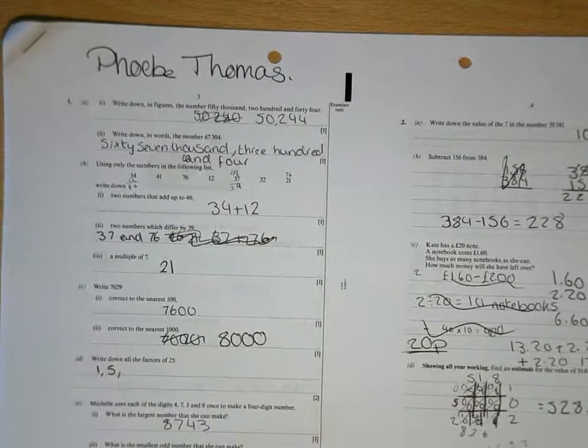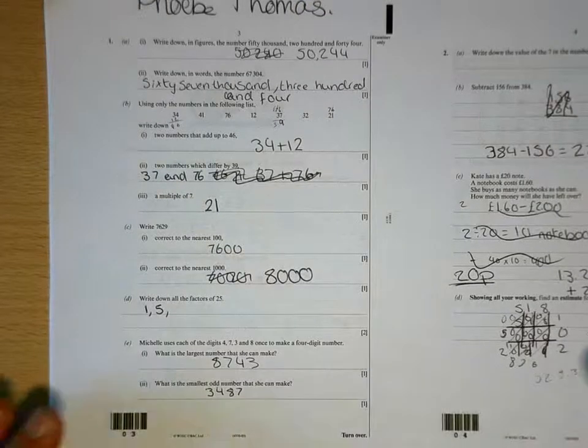Okay, the last two papers you've done, Phoebe, have been absolutely excellent. They've both been in the 70s. This is a much more difficult paper, so I'm going to be interested to see how you get on with this one.